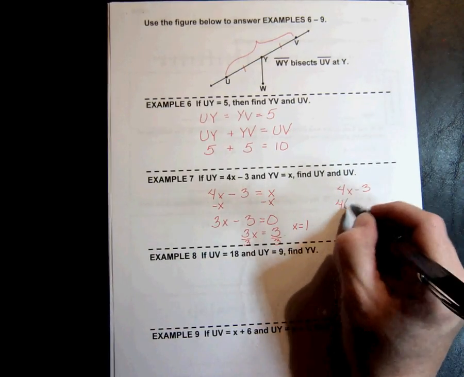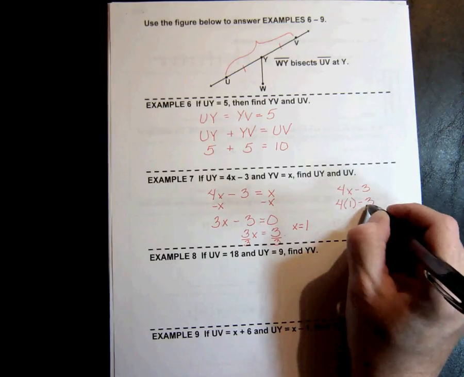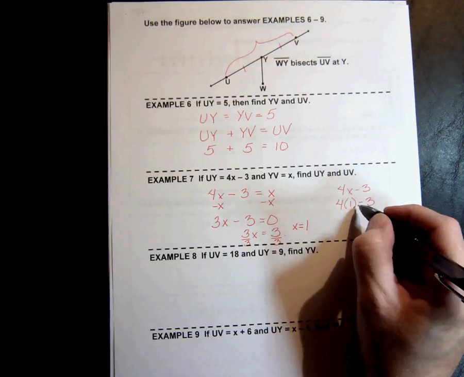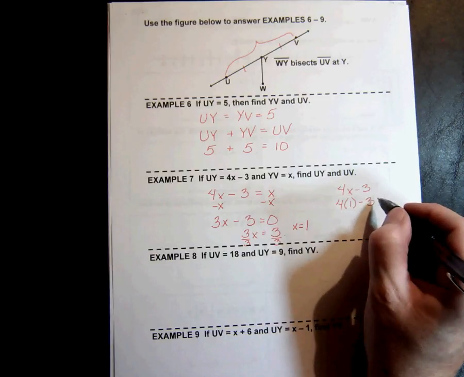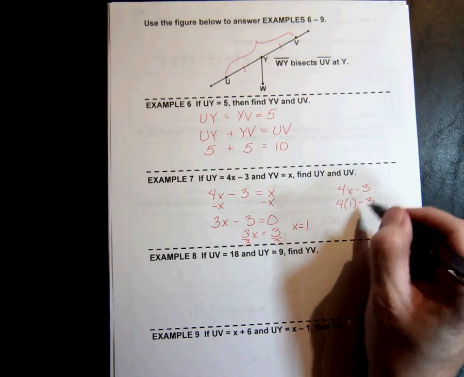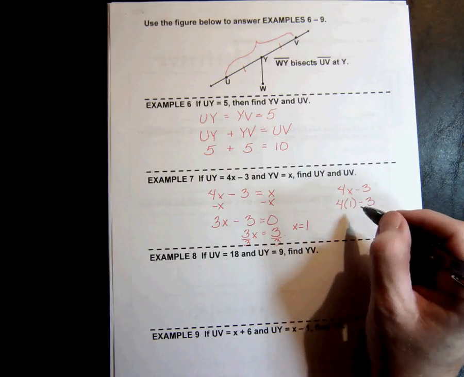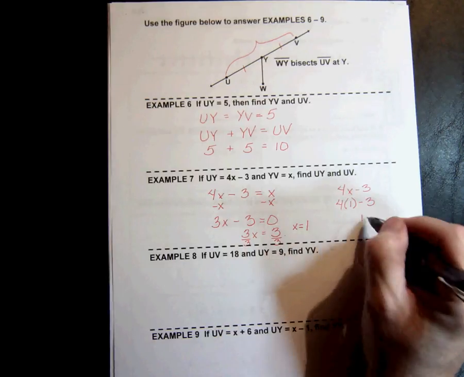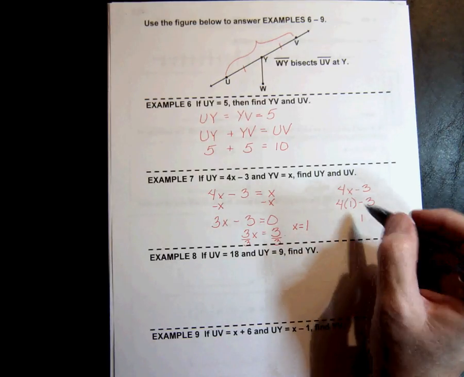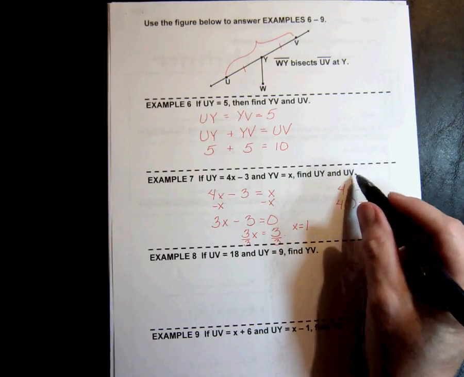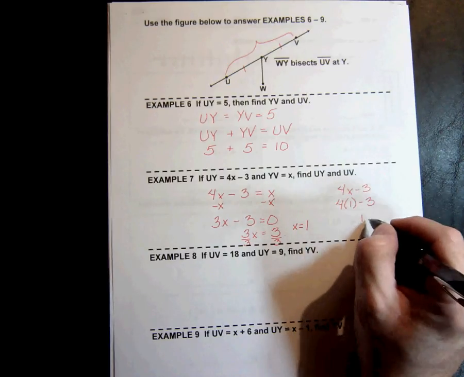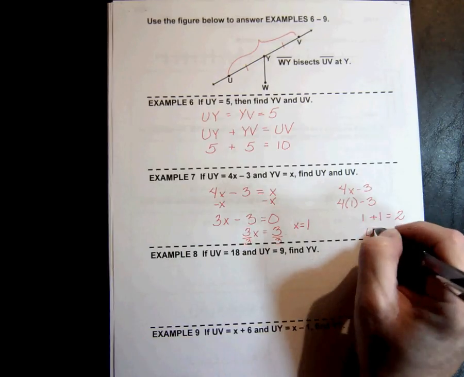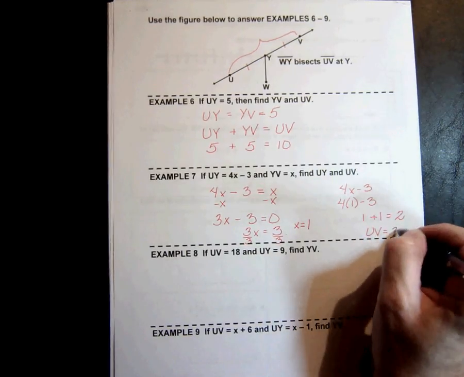So 4 times the 1 minus the 3, I'm sorry, that one's going to be 4 minus 3, which is also going to be 1. So you got the answer that both of them are 1. So UV is the total distance across, so that's going to be 1 plus 1. So your answer for UV would be equal to 2.